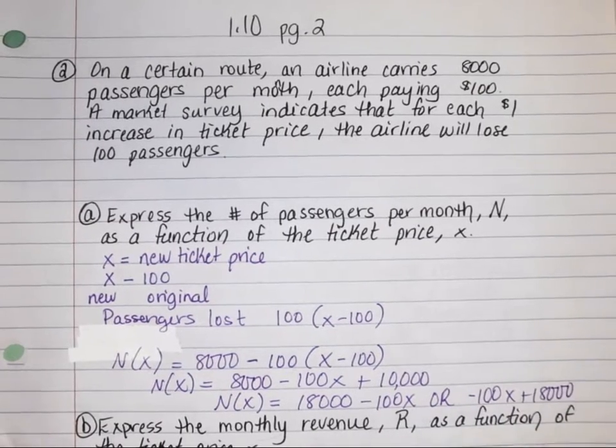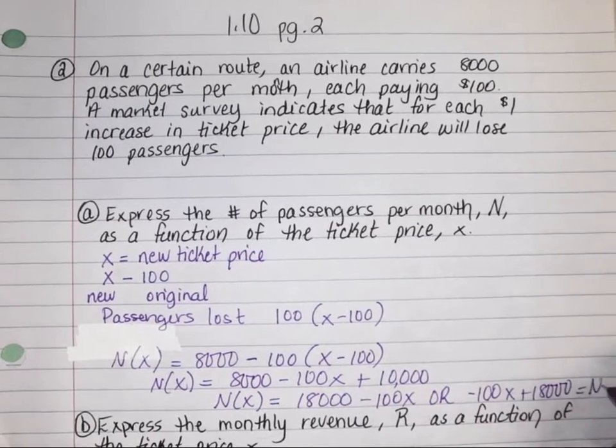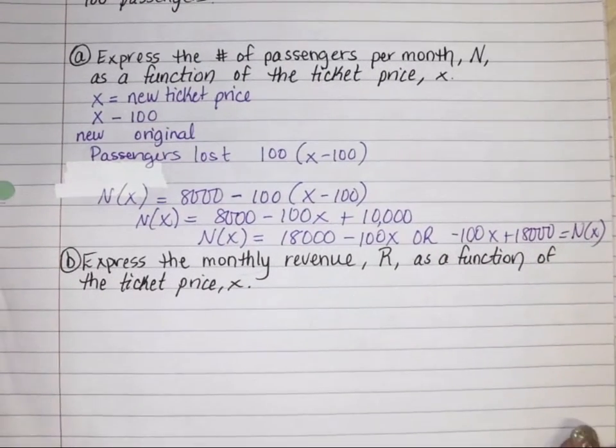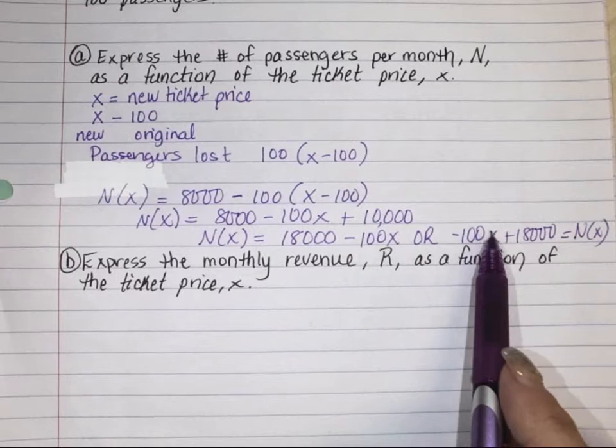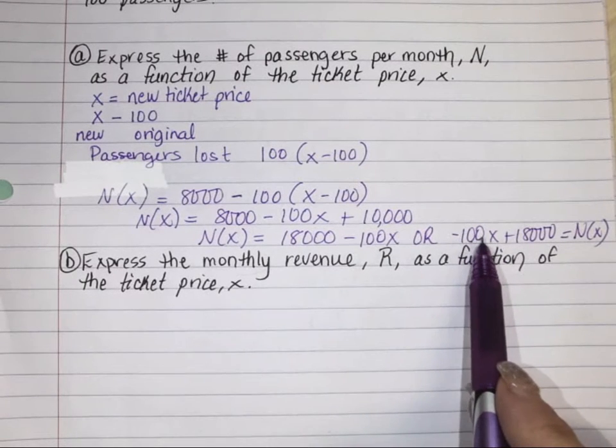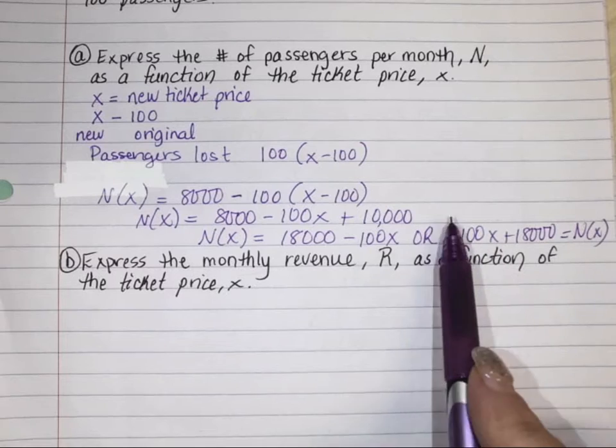And of course what that means in relation to slope-intercept form is that your number of passengers is decreasing on average of 100. So notice that it definitely has a negative slope.